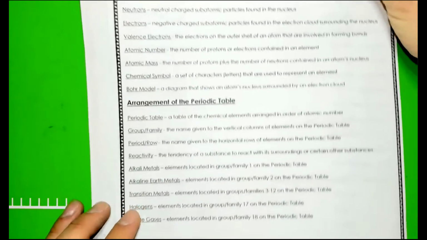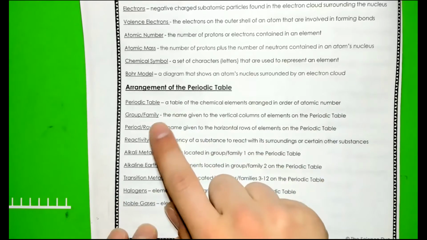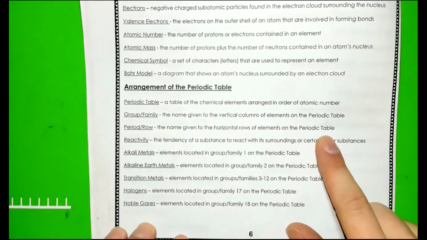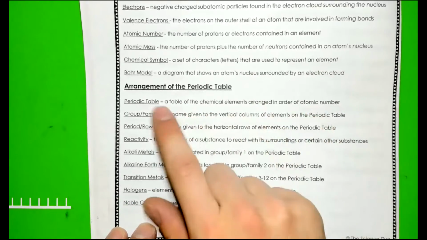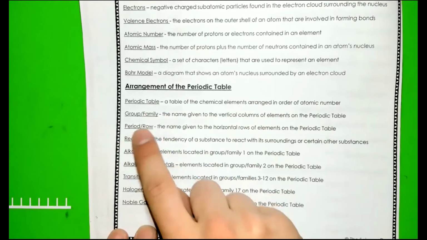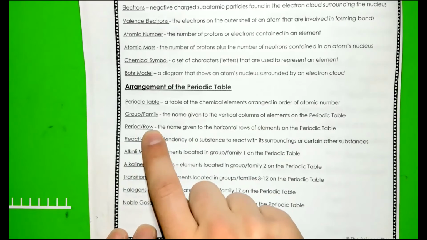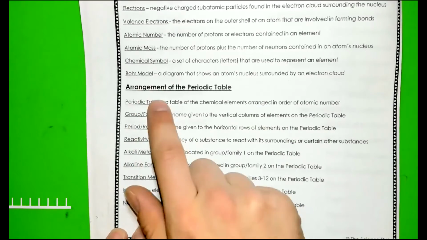Moving on to the periodic table, we talk about periods and groups. Periods go from left to right on the periodic table. Groups go up and down. The groups are going to show us a couple things. They'll show us valence electrons, while periods show us the number of electron shells or rings that the atom has.